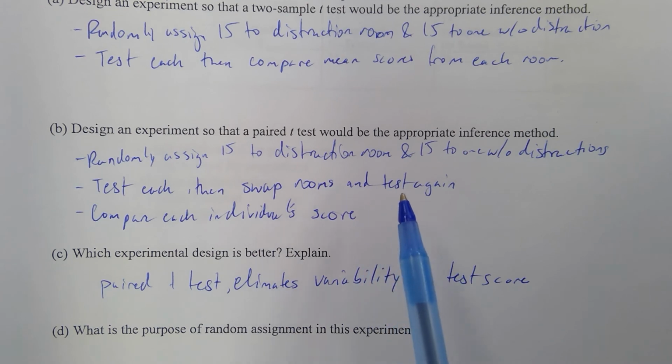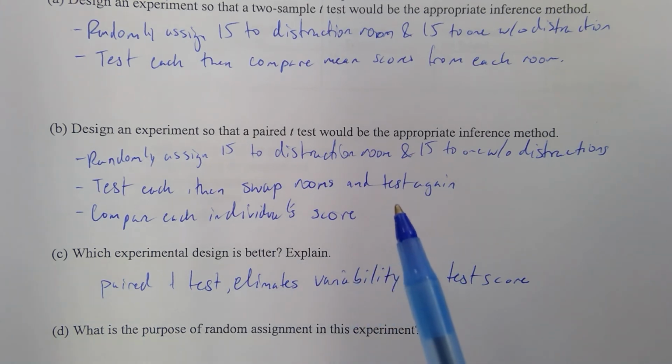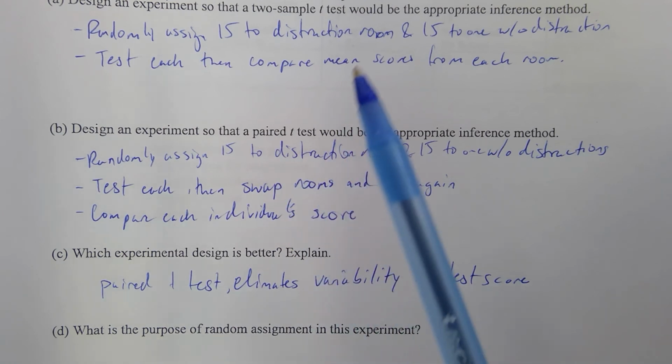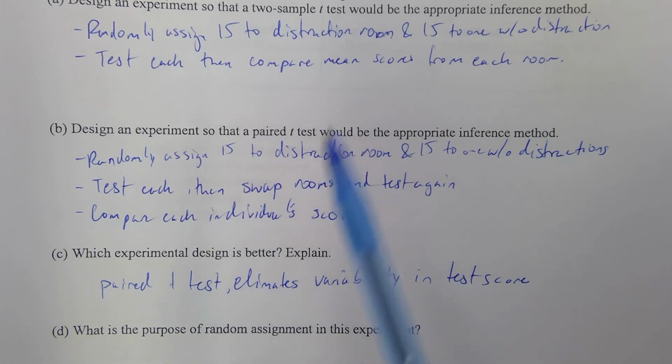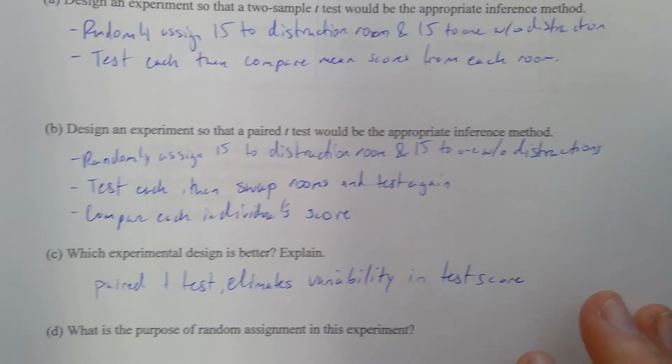But if they get a score of 10 with the distraction and a score of 11 without distractions, that's not much of a change. Okay, but 10 could be just a super low score if it were in one room or the other in the 2-sample t-test, whereas we're just looking at the change of 1 in a paired t-test. So we eliminate variability in test scores.